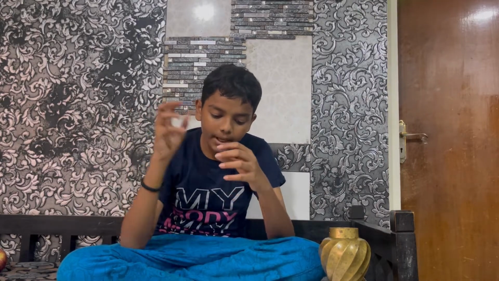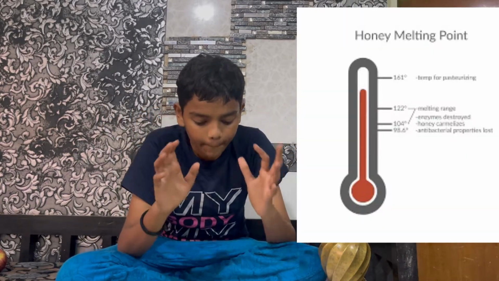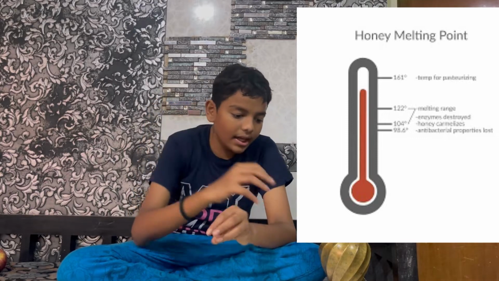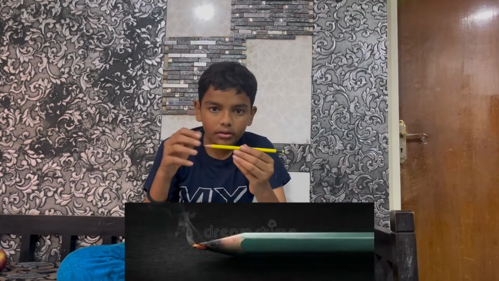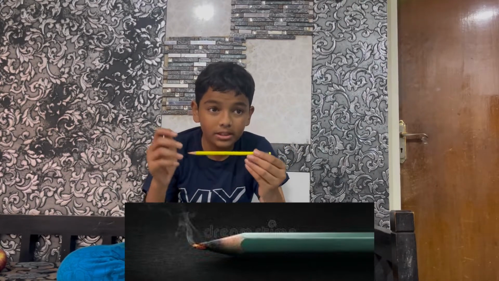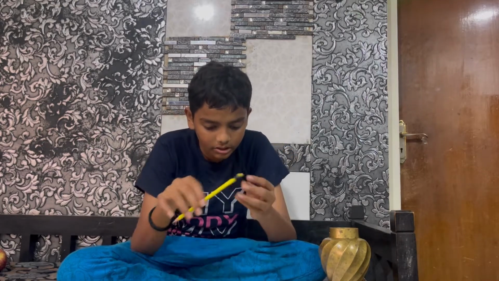Even this pencil has a specific melting point. If I keep a fire near it, it will melt slowly, but it has a specific point where it burns faster and totally. That is called the melting point.